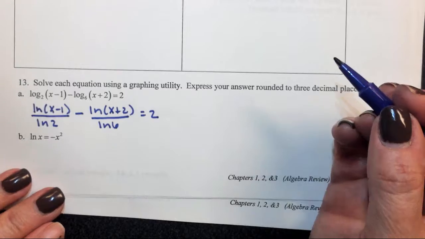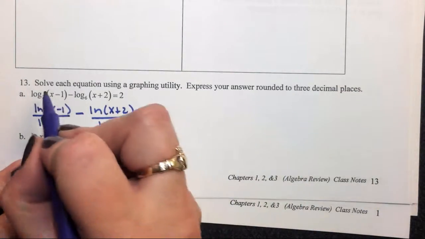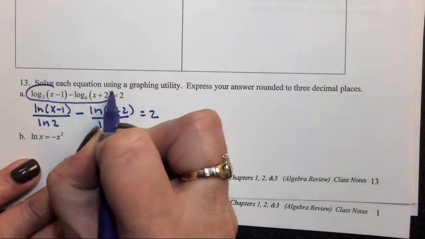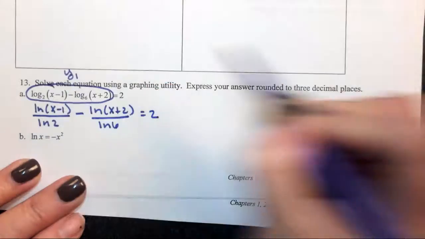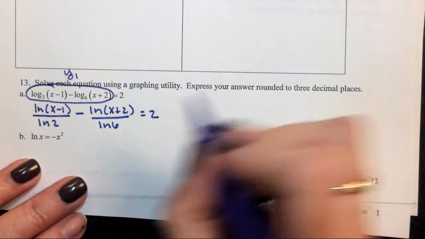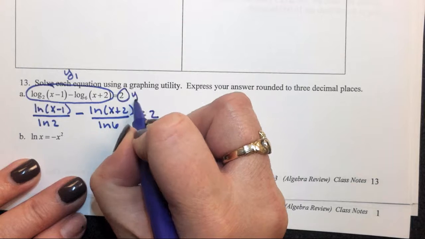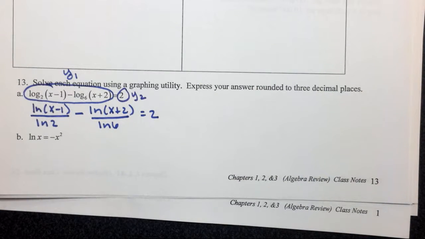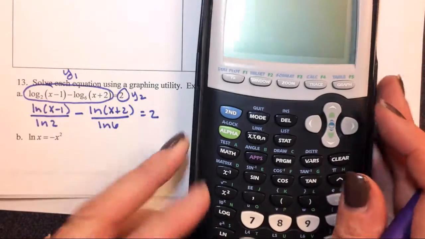So now all you need to do to solve this equation using your calculator, remember, we're going to use the intersection feature. Take whatever's on the left, we're going to type that in under y1. Take what's on the right, type it in under y2. And then find out where those two graphs intersect.